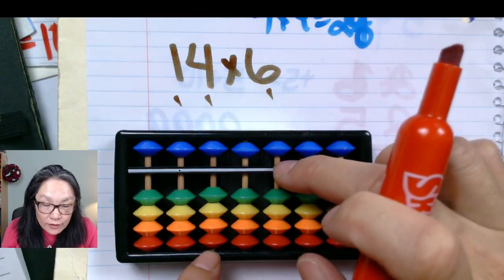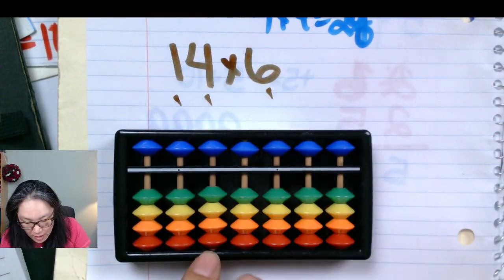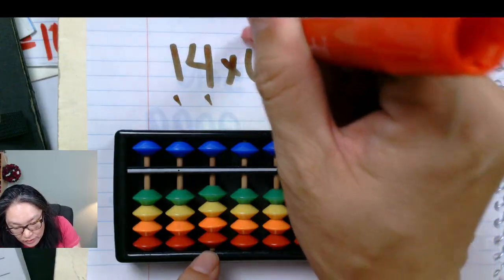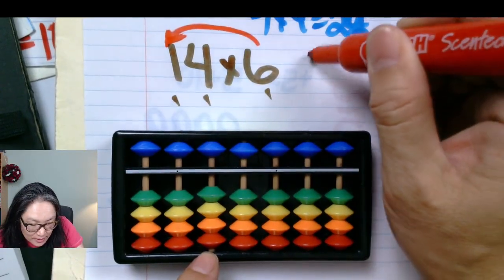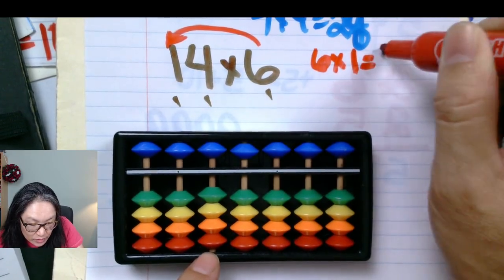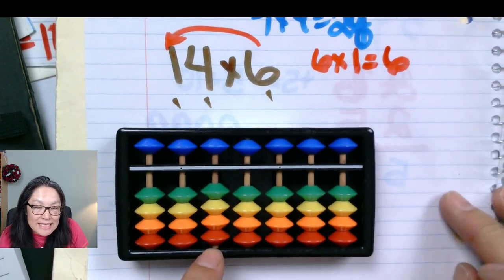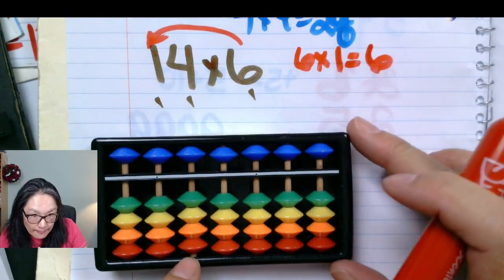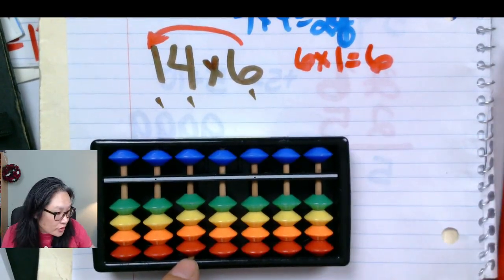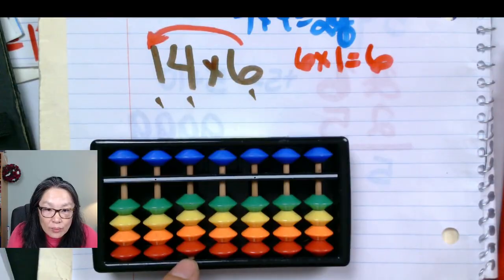Okay, so Eve, the first thing, we know our answer is going to be here. So what we're going to do is we're going to do 1 times 6. 6 times 1 is equal to 6. 6 is a single digit. So that means I have to go back 1 column.